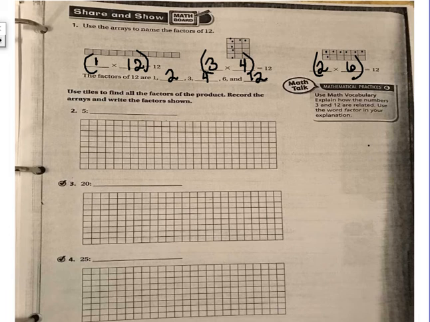So sometimes you're going to get numbers that only use the number 1 and itself. So in that case, we can only make a 1 by 5. 1, 2, 3, 4, 5. Okay, so that's a 1 by 5. So then my factors would be 1 and 5. Okay? Alright, let's go down to number 3, 20.